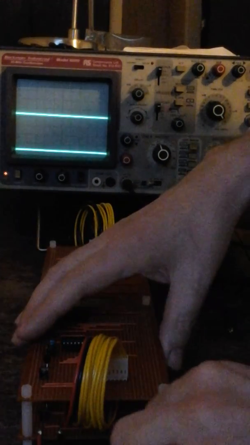Lastly, we have the JK flip-flop. Right, I'll line this up.